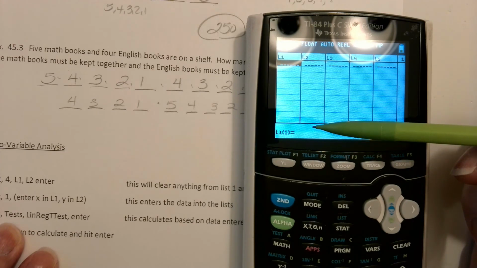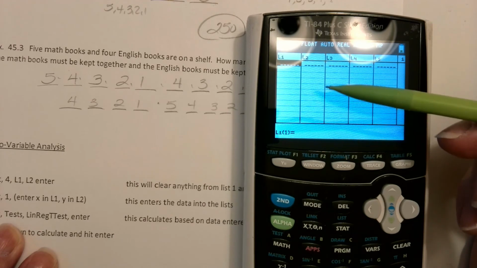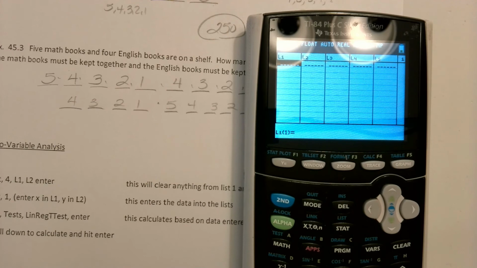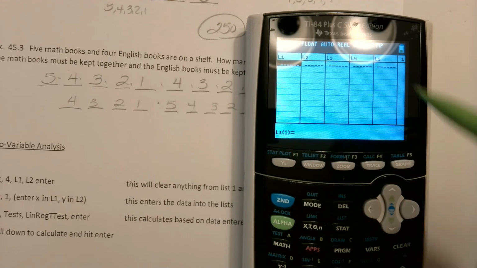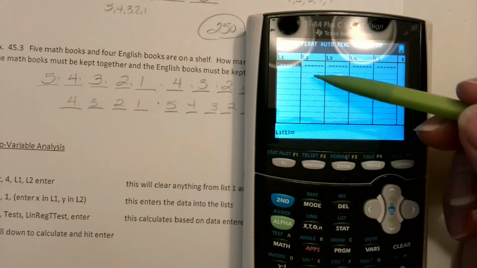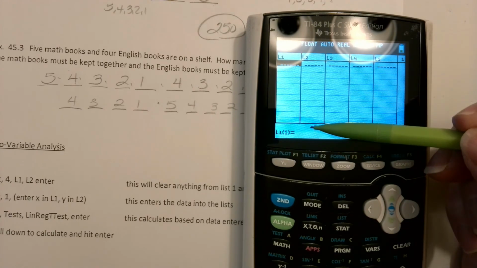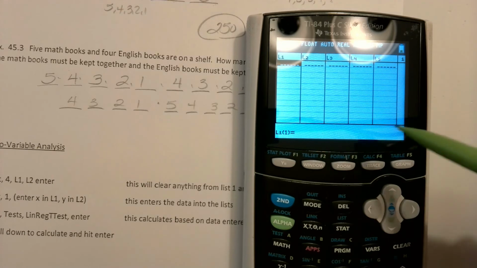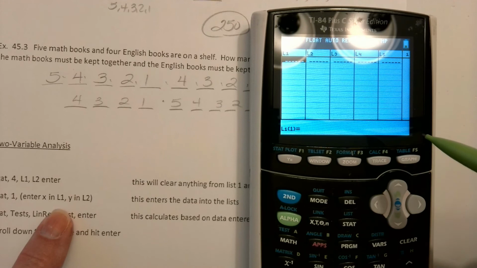Okay? So you need to go to your book to page 322. I think it's page 322. And this is problem set 45. It's example number 8. Okay? And you're going to enter the X's here and you're going to enter the Y's here. And when you get done with that, that's what this is saying right here, okay?